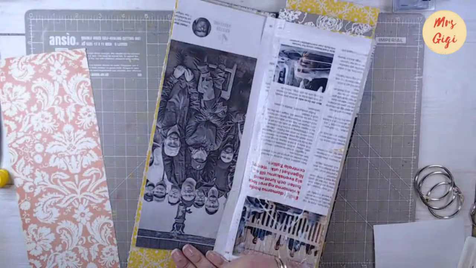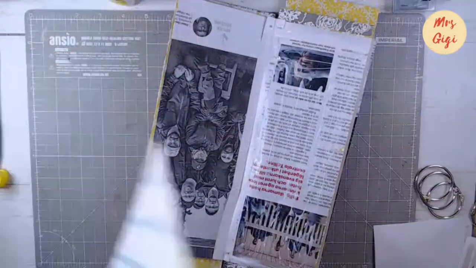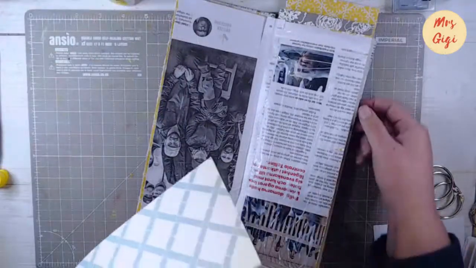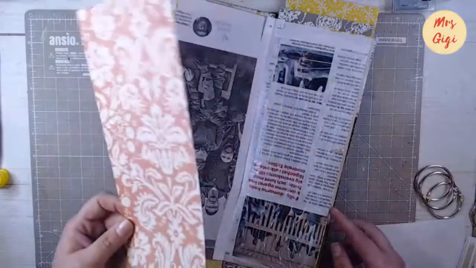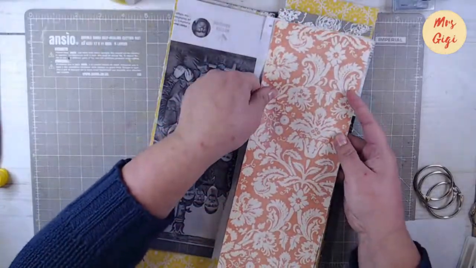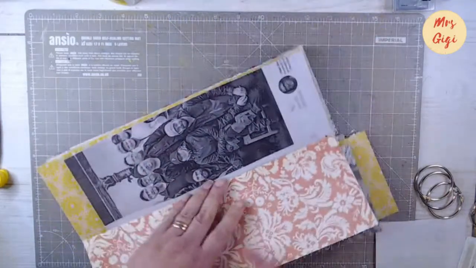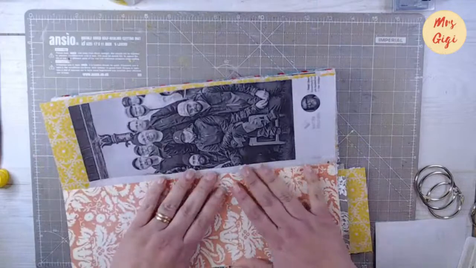So this to me was only because I need to use up what I have. And I need to use up some scrapbook paper. So that's why I chose to do a thing like this.